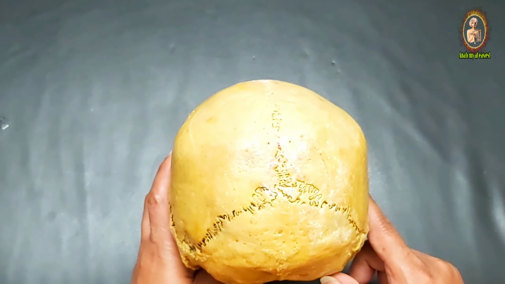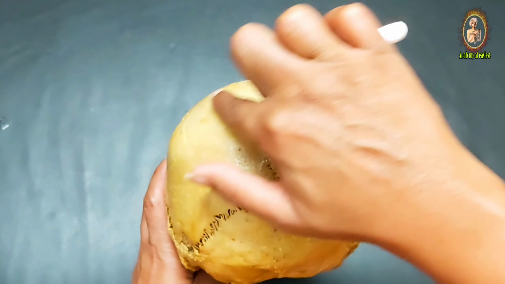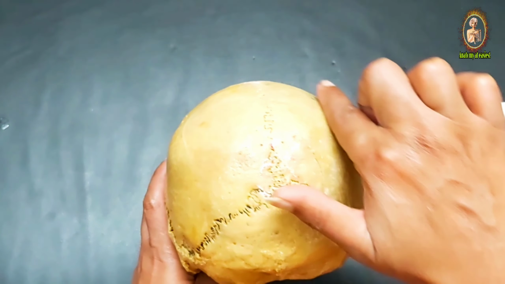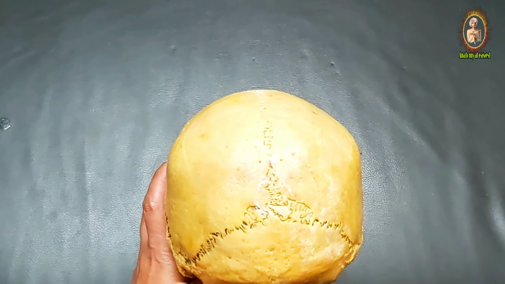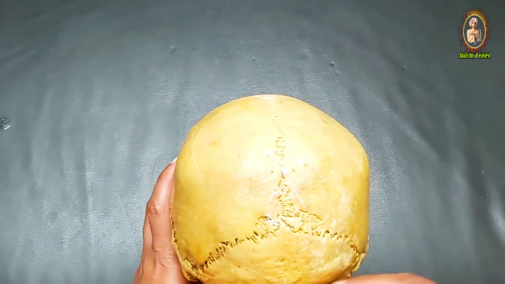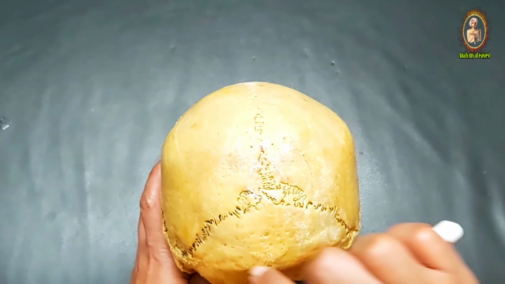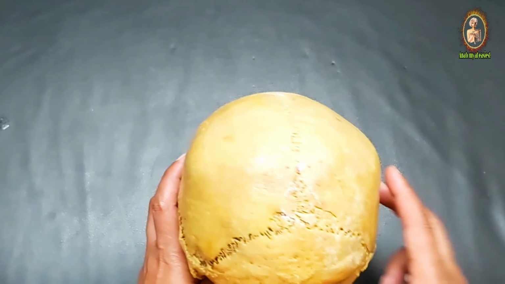You can see the outline is convex on all three sides, and towards the base it is somewhat flattened. So its general outline is like this.